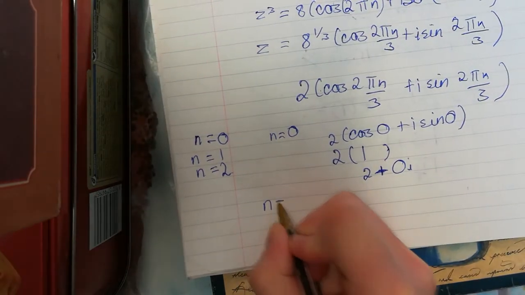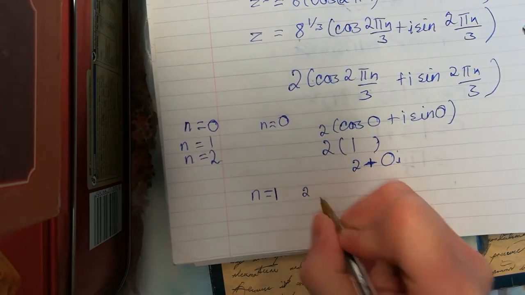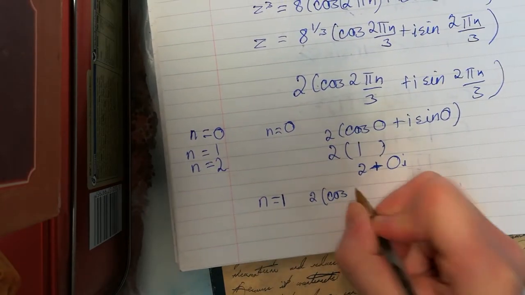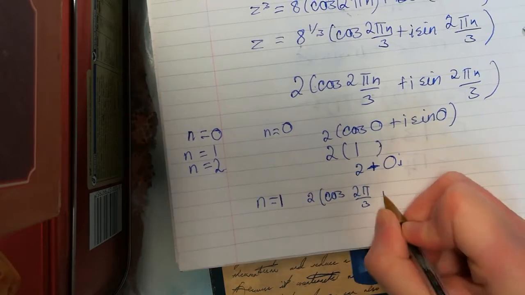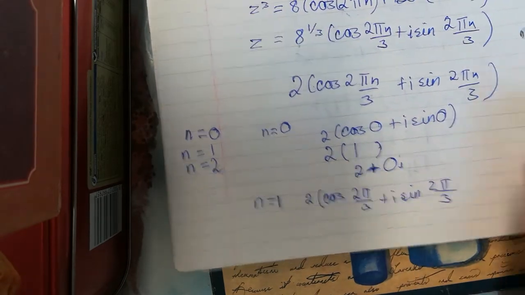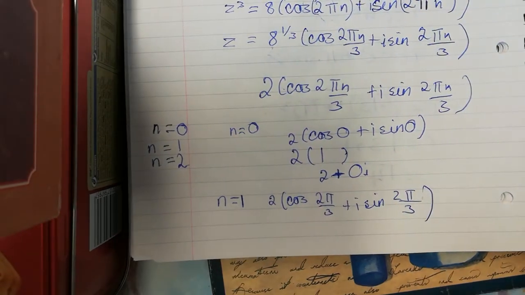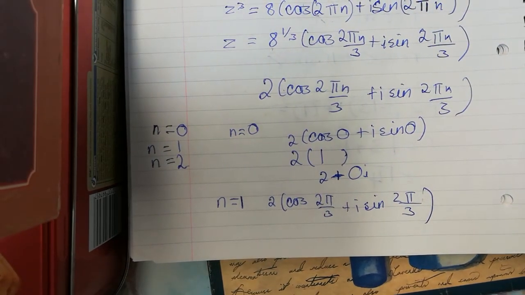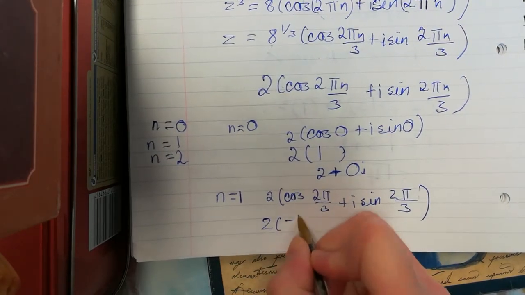And then we're going to have n is equal to 1. So it's going to be 2 cos 2 pi over 3 plus i sin 2 pi over 3. I'm going to work that out. Cos 2 pi over 3 is minus a half, so that's going to be 2 by minus a half.